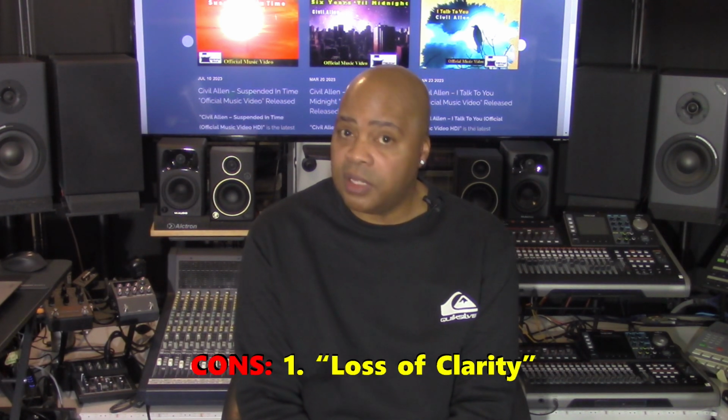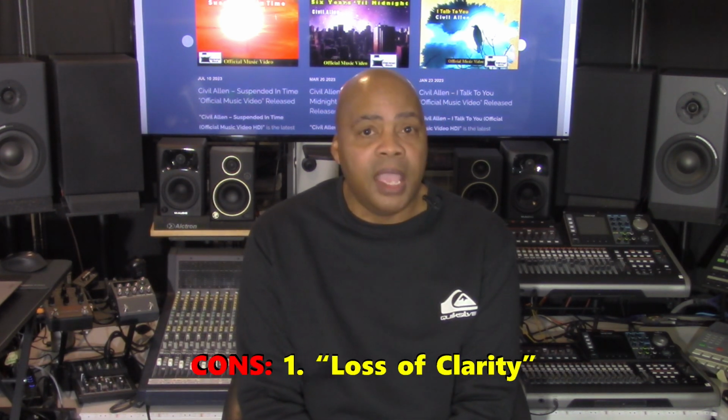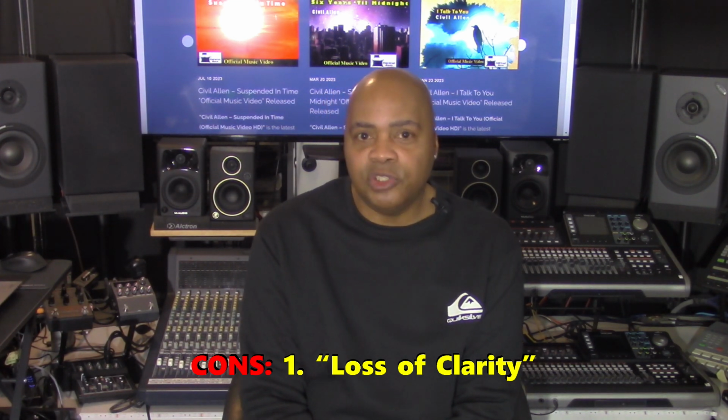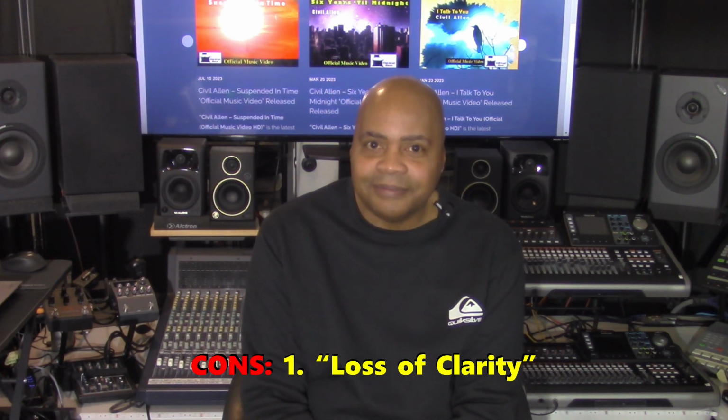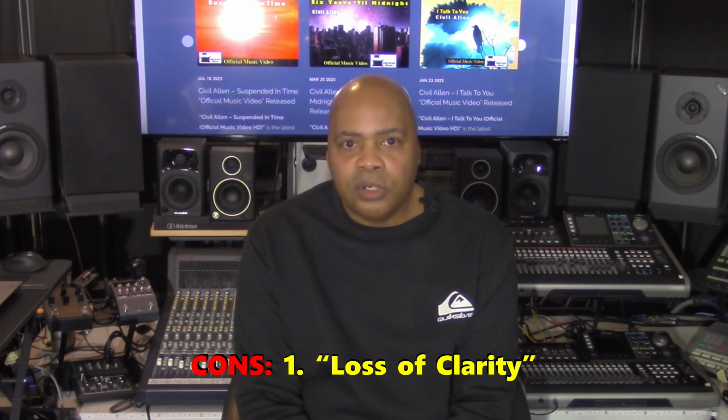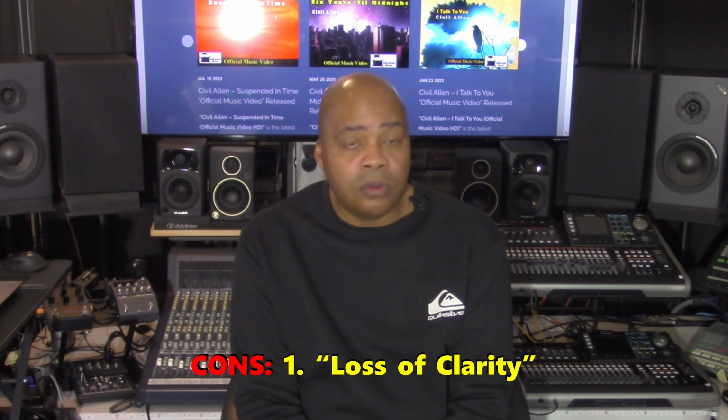Wet tracks contribute to loss of clarity in a mix. Excessive use of effects can muddy the mix, making individual tracks less defined. Overdone wet tracks may blur critical details like vocals or lead instruments.